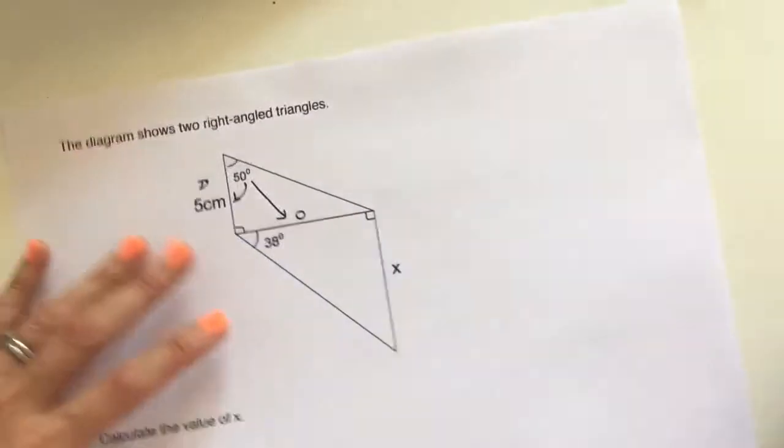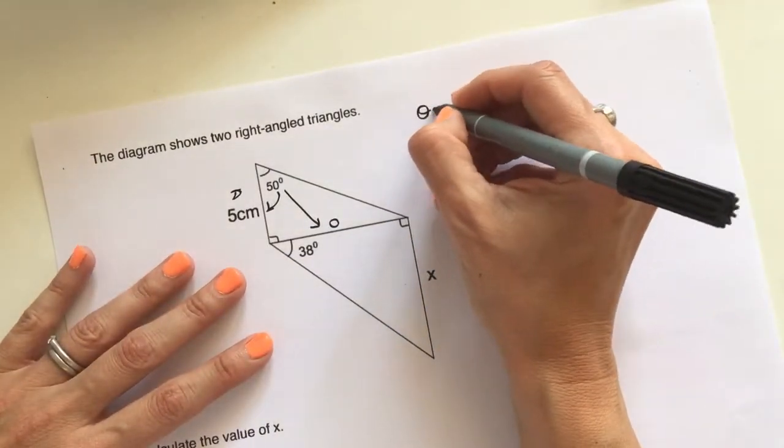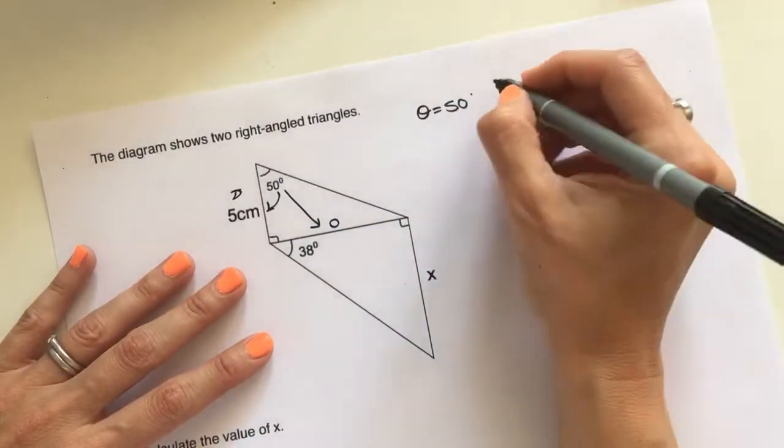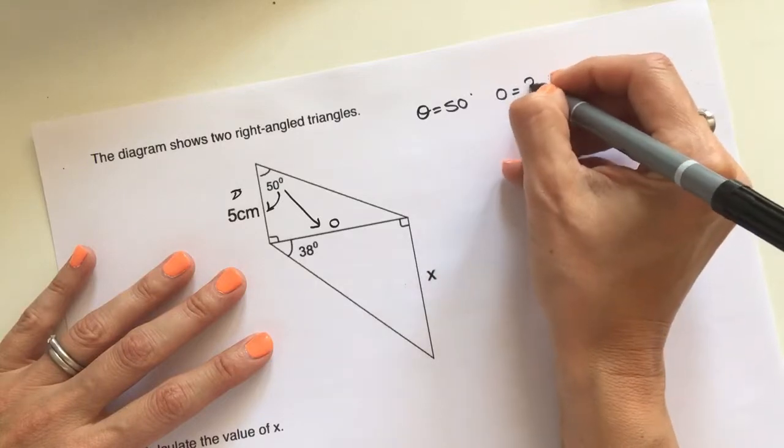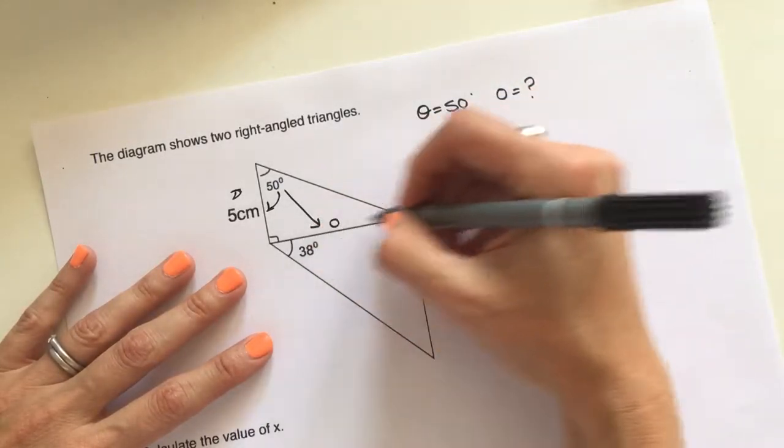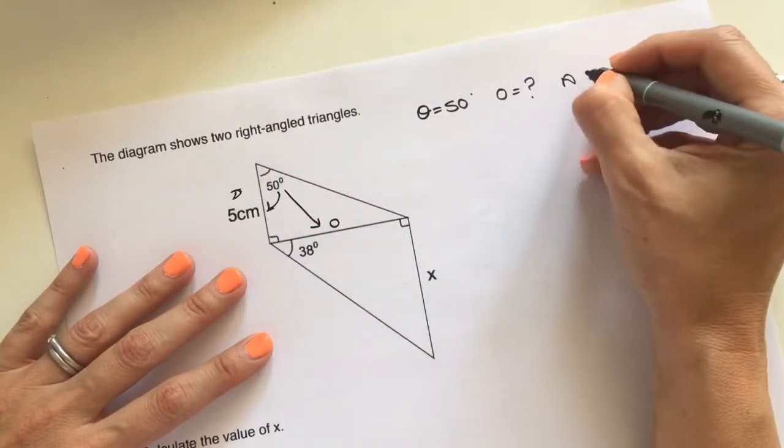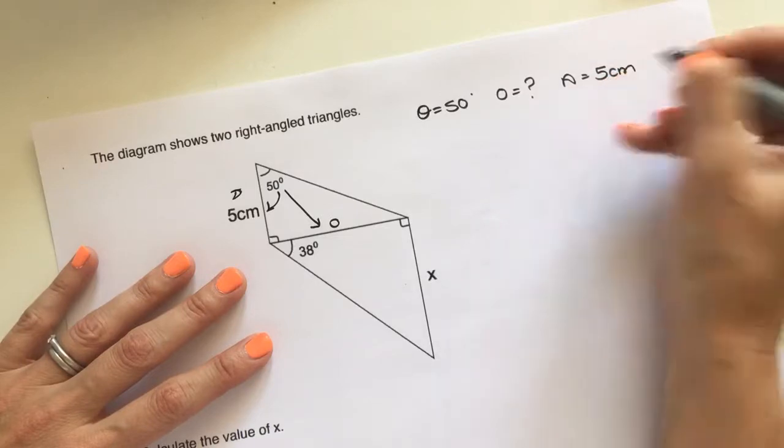So this first triangle involves an angle which is 50, O, which is what we need to find, which is this length here, and A, which is 5 centimeters.